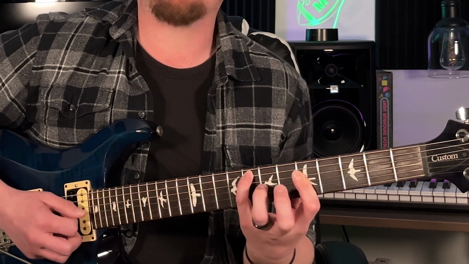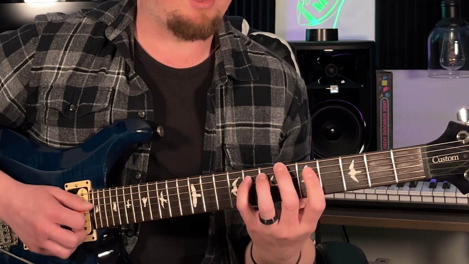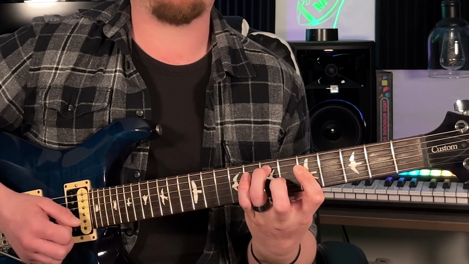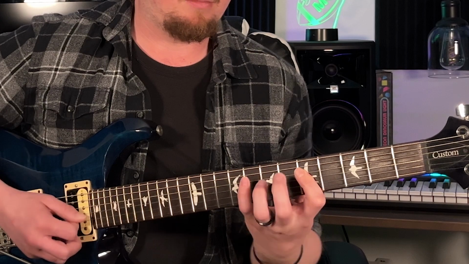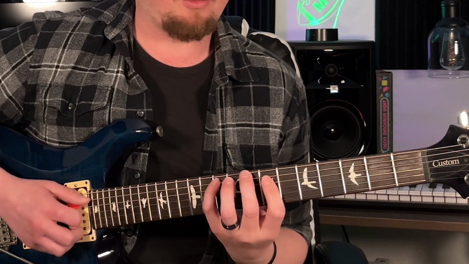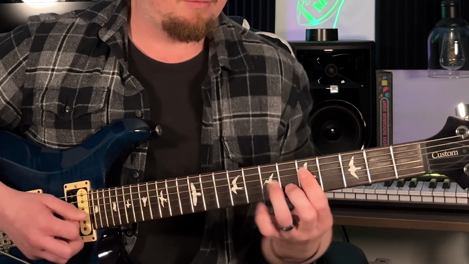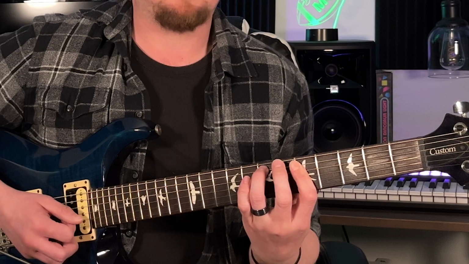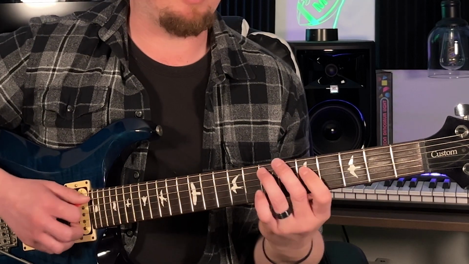I landed on F still because we're still on F during that time. And then I resolved to C. So all together, that's. And then you can just add little embellishments there.